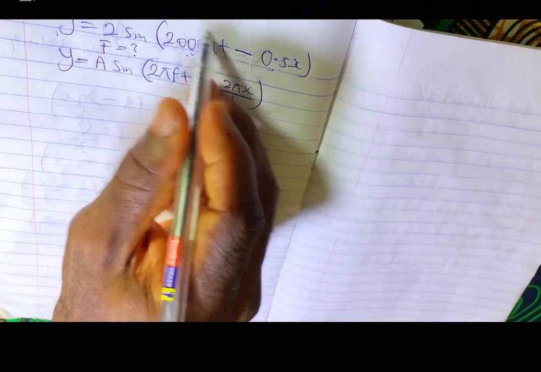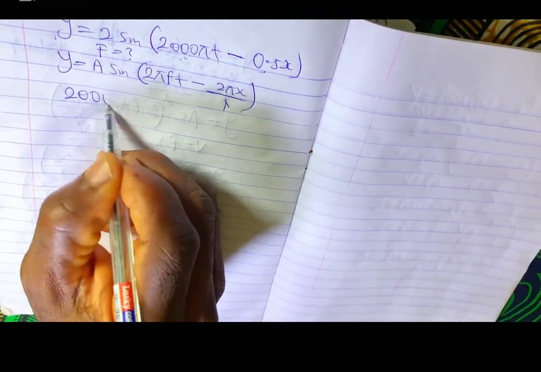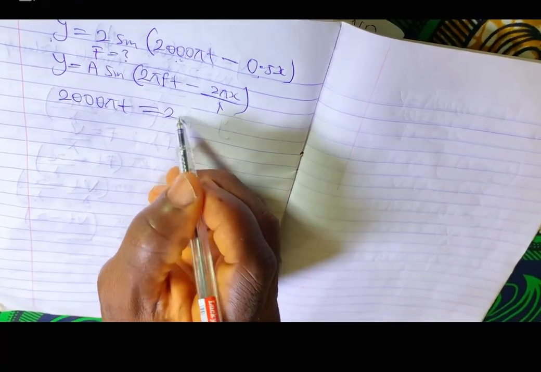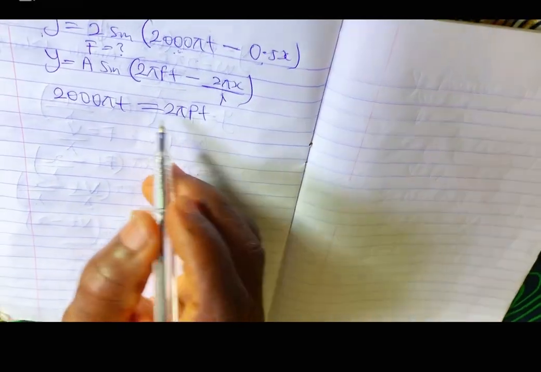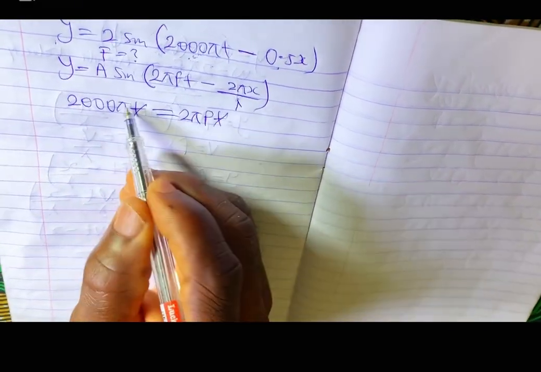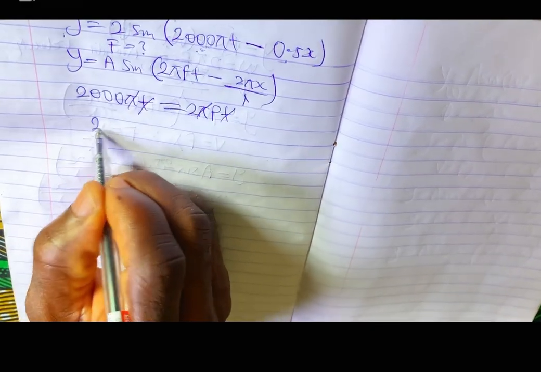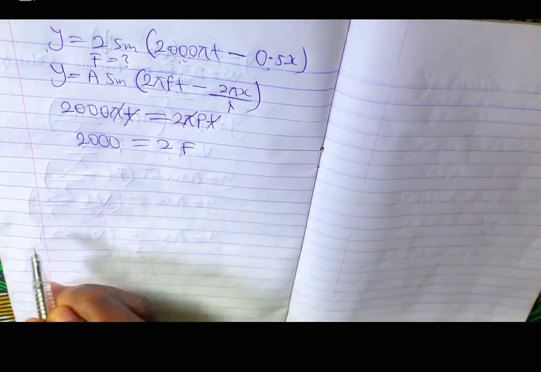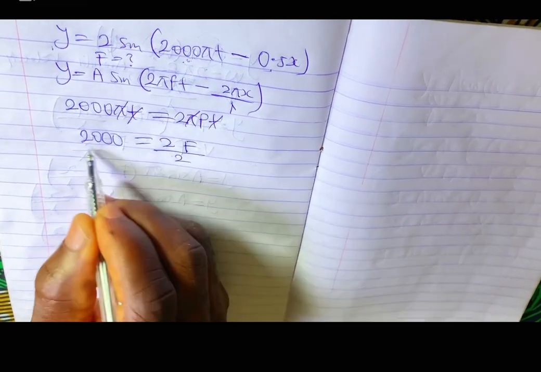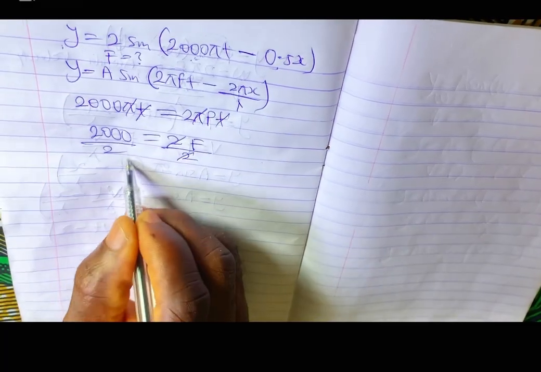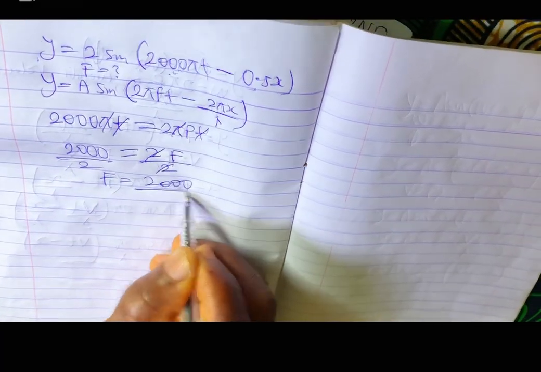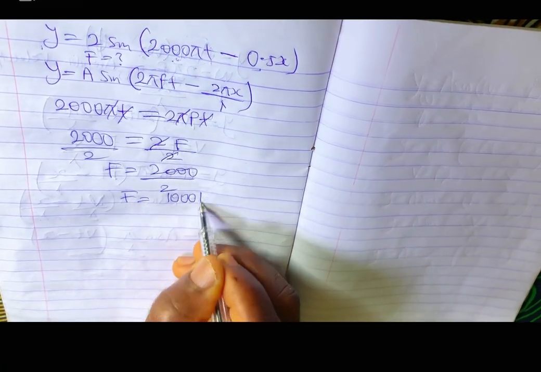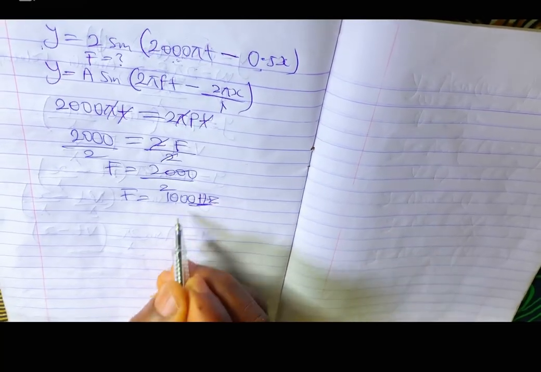From the question given to us, we have 2000 pi t is equal to this equation, which is 2 pi ft. Can you see it? So what do we do? t cancels t, pi cancels pi, so we are left with just 2000 equals 2f. Now we are looking for f, so we divide by 2, so 2 cancels 2, and then f becomes 2000 divided by 2, and therefore f equals 1000 hertz. So this is the frequency.